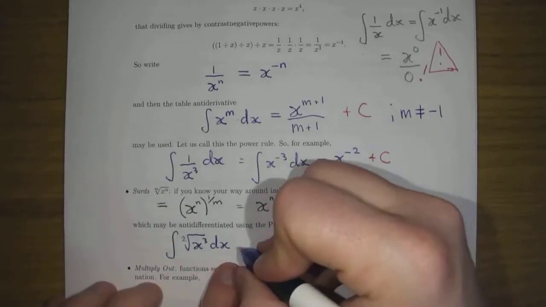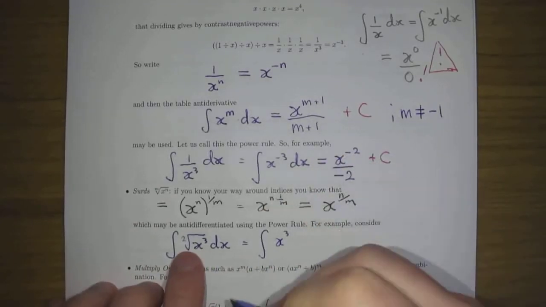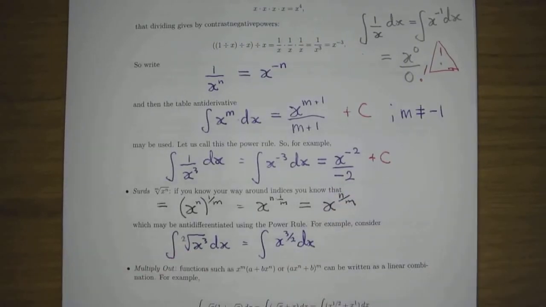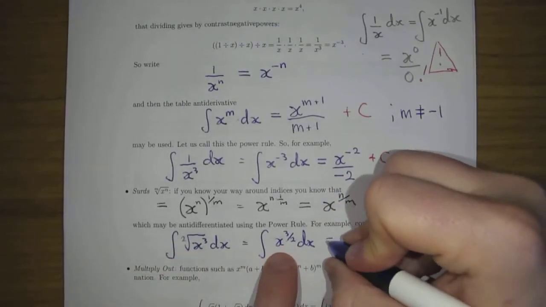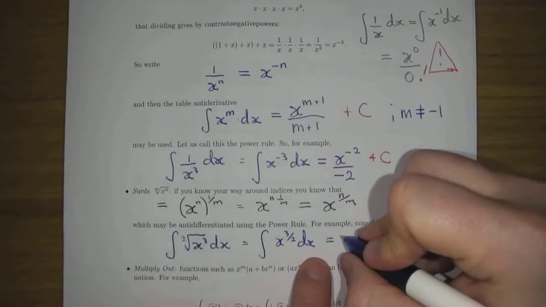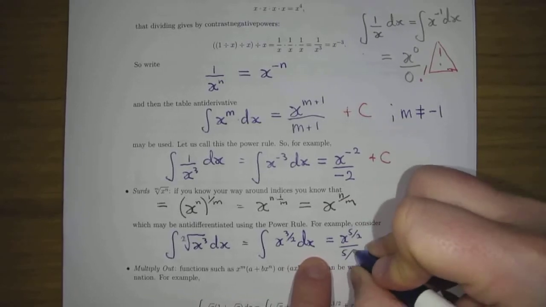So this is the same as x cubed, square root, like that. And now we can do our manipulations. So we add 1 to the power, so 3 over 2 add 1, carefully, is 5 over 2. You could use 2.5, but it's a little nasty, divided by 5 over 2.